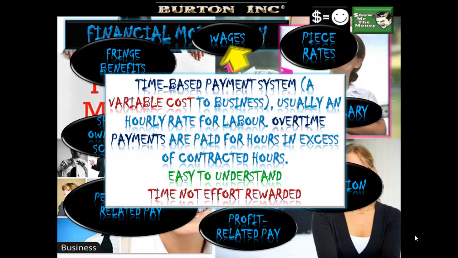Money lessens the dissatisfaction with a job but may not be a primary motivator. But let's have a look at financial motivation. Wages, type of financial payment system based on time. It's a variable cost to a business. The more time people put in, the more the costs of the business are going to rise. And it's typically usually an hourly rate for labour. So you get paid by the hour.